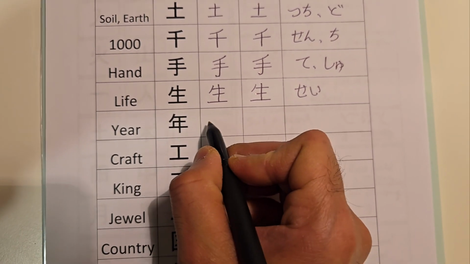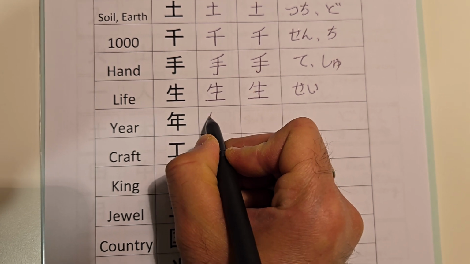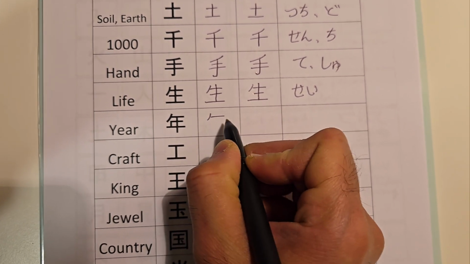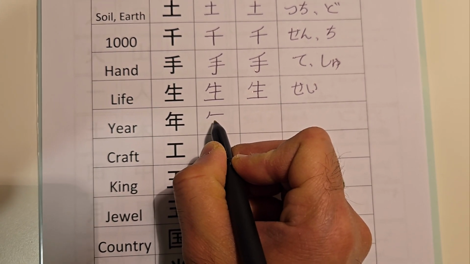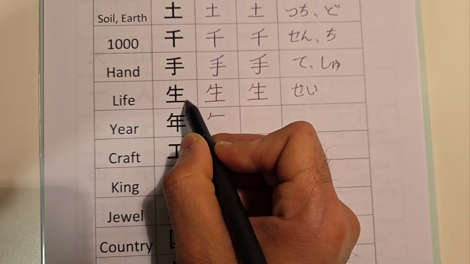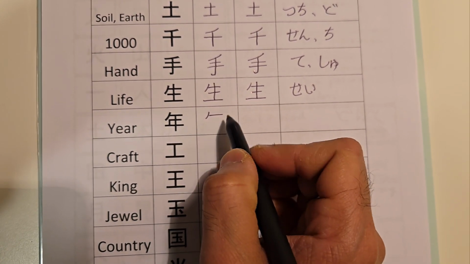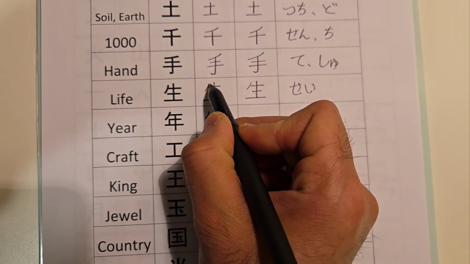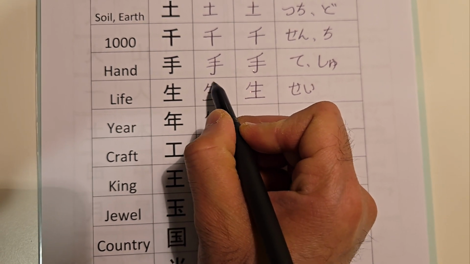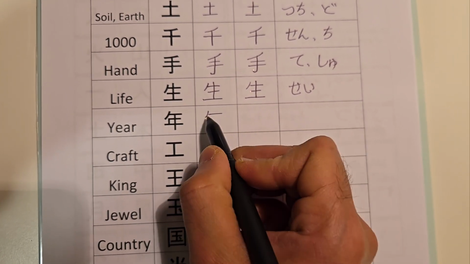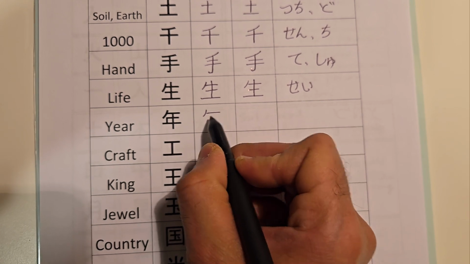Then we have the kanji for year. So first stroke, second stroke. So here the stroke order is different than this, although these two kanjis look very similar, but the stroke order is very different. So in this one, first we had this, then the third, fourth and fifth, but here this is the first, this is the second.